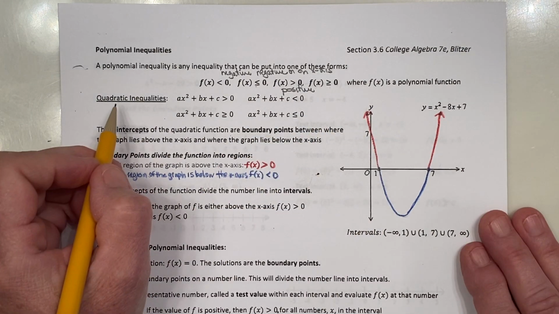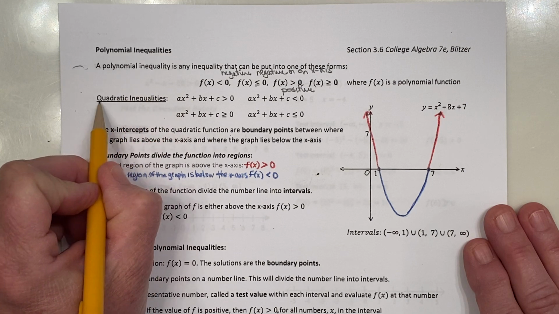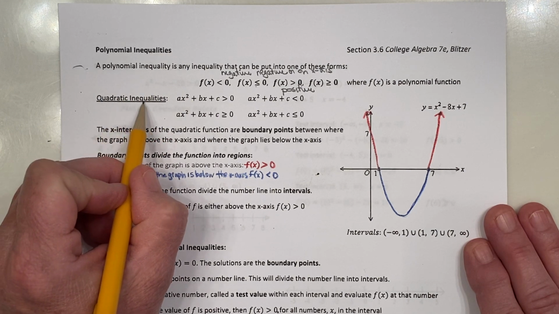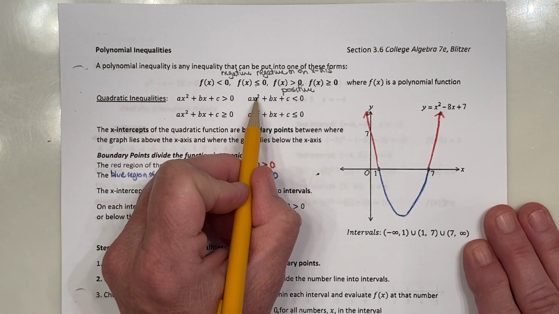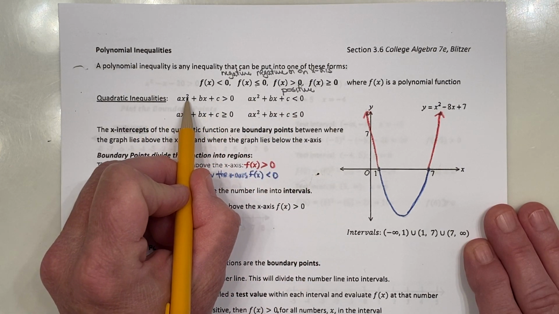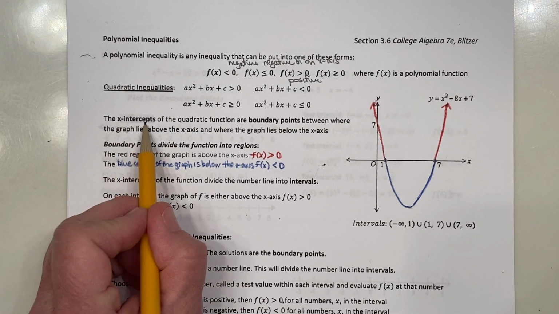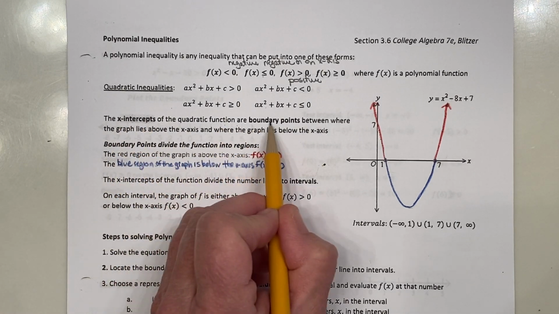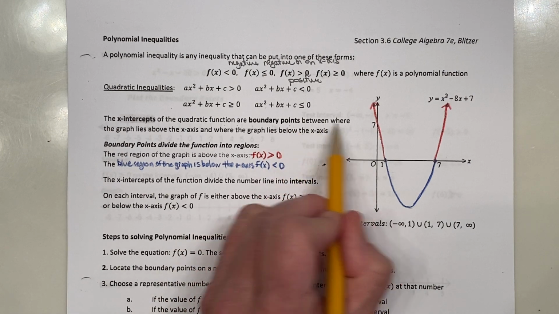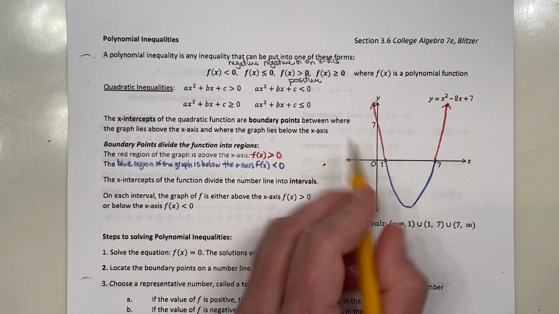We're actually going to be restricting our view of polynomial inequalities to more specifically quadratic inequalities. So our highest exponent that we'll be dealing with in this content is 2. All right, and just some background. The x-intercepts of the quadratic function are called boundary points. It's where the graph lies above the x-axis and where the graph lies below the x-axis.